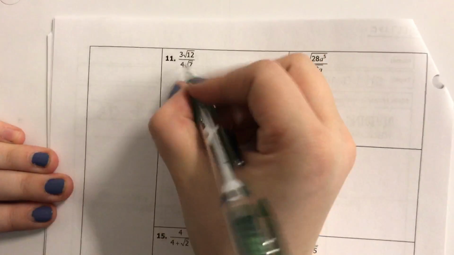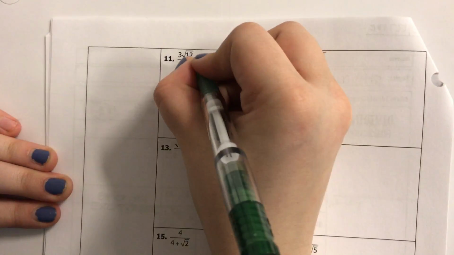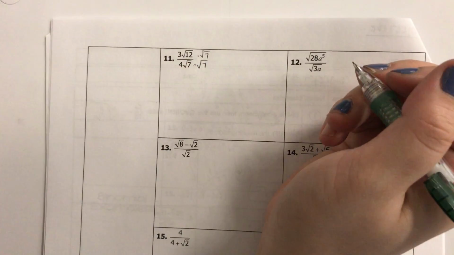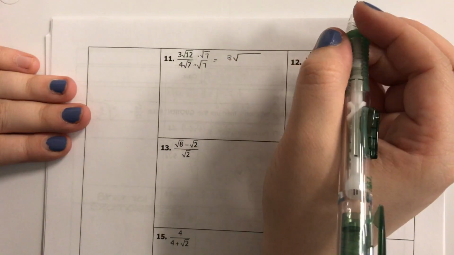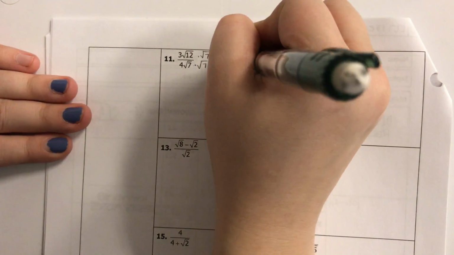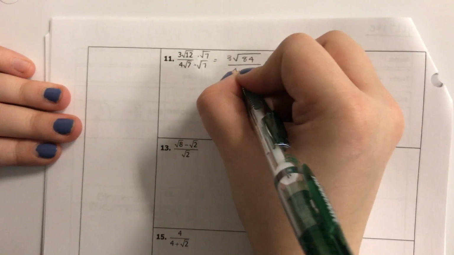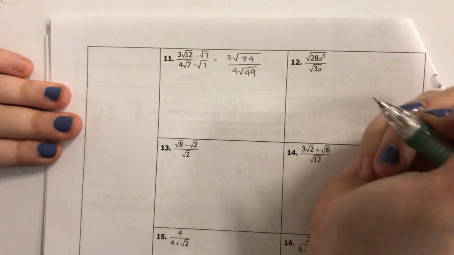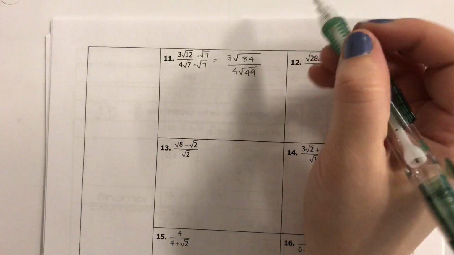Okay. I want to get rid of this radical 7, so here we go. Radical 7 over radical 7. So 7 times 12 is 84. Radical 7 times radical 7 is radical 49. Okay. So now we're going to simplify.